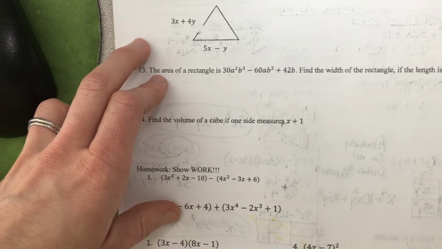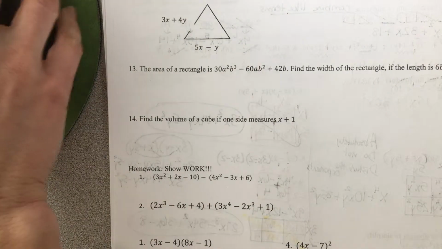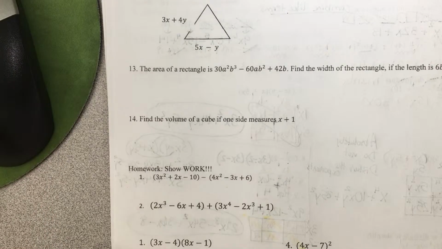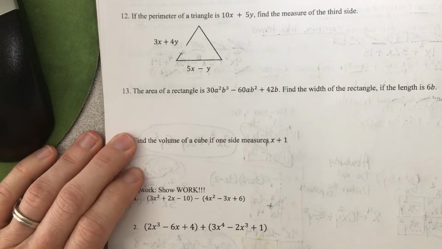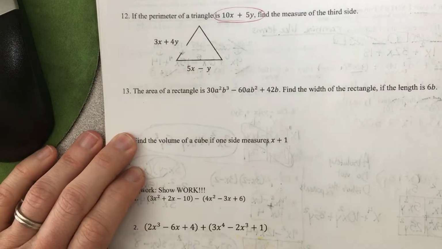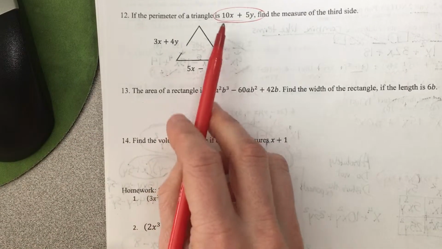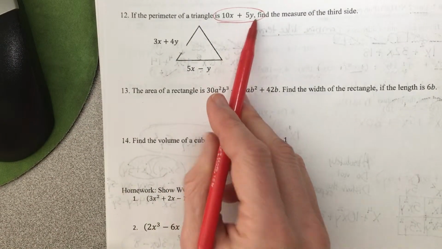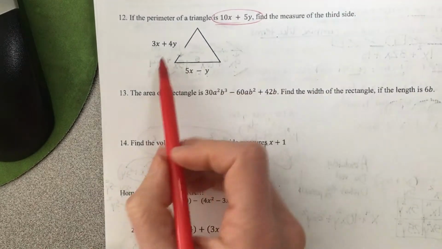Number 12, if the perimeter of a triangle is 10x plus 5y, find the measure of the third side. 10x plus 5y, does that go right here? Should I write it next to this side? No, what is 10x plus 5y? It's your answer, right? It's your total. It's the whole thing. So let's see what we have so far.